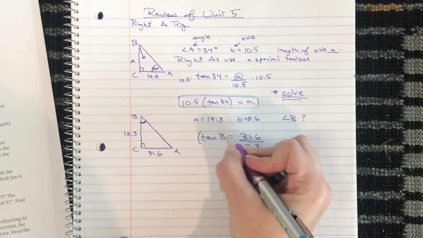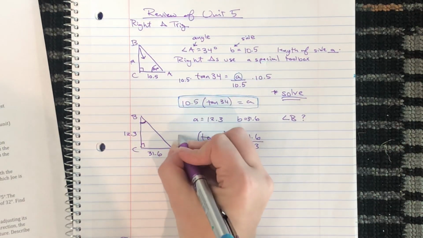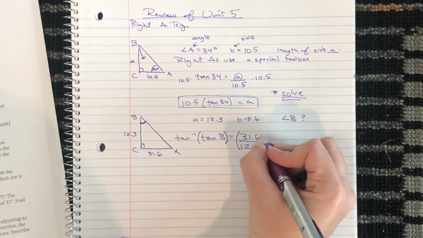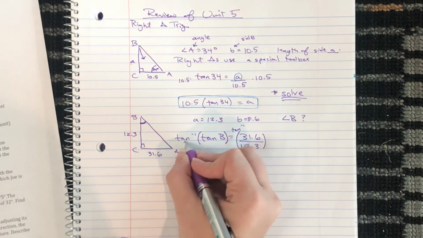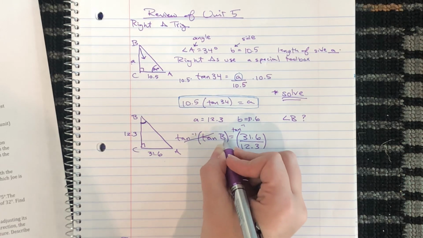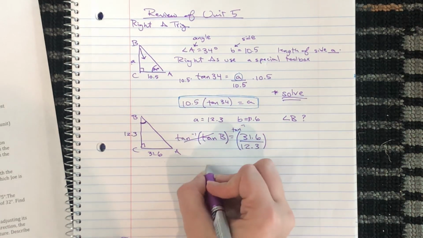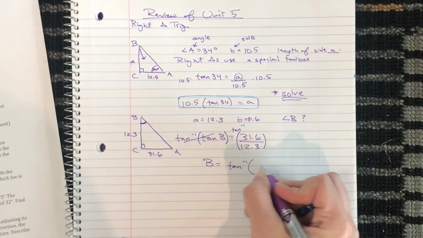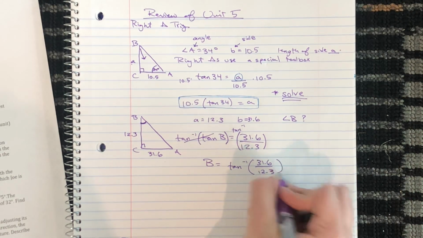And I keep asking you, if you hear me say something like, what's the opposite operation? What's the inverse operation to tangent? I'm looking for inverse tangent. If I take the inverse tangent of both sides, that'll cancel out the function that is being operated on. Like the angle B is being operated on by tangent. So inverse tangent undoes that. So B is the same thing as the inverse tangent of 31.6 divided by 12.3.